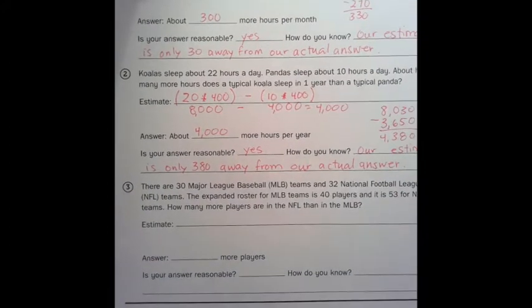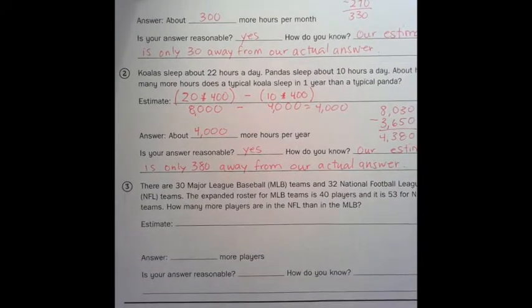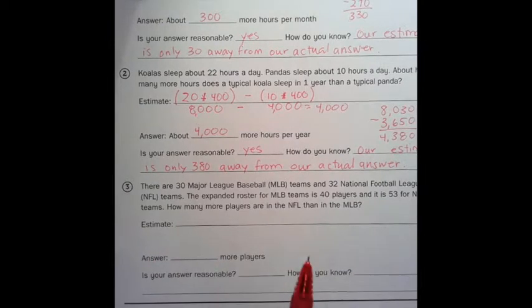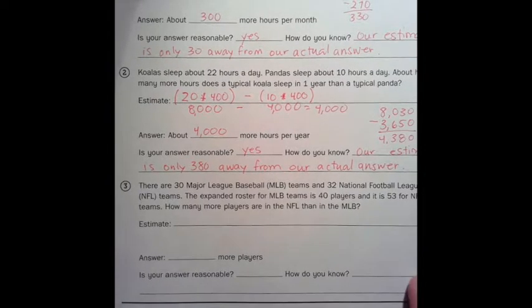Alright, so now you go ahead and work on 3 on your own. See how you do with that. Go ahead and make your estimate, and then use a calculator to solve the actual answer. And let's go down to our practice.